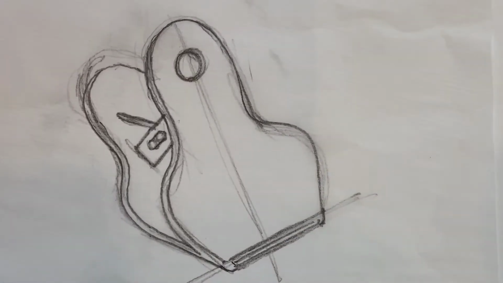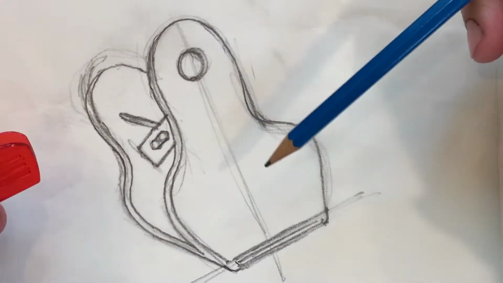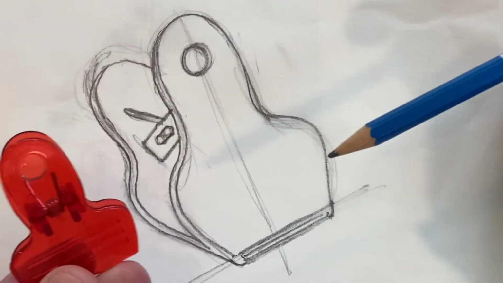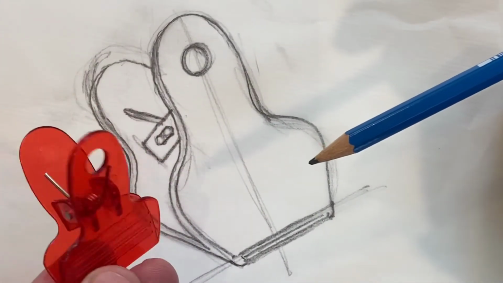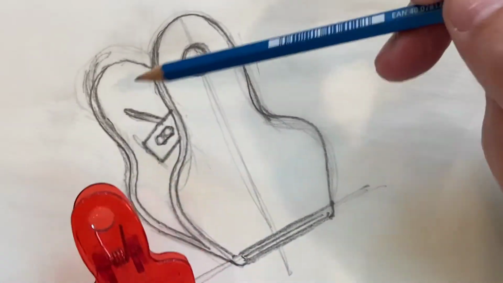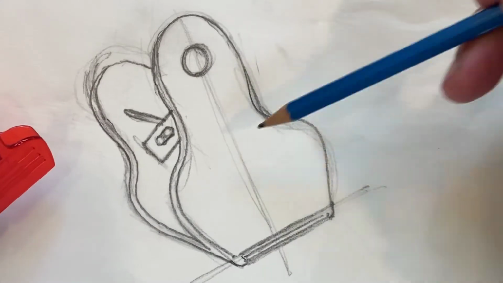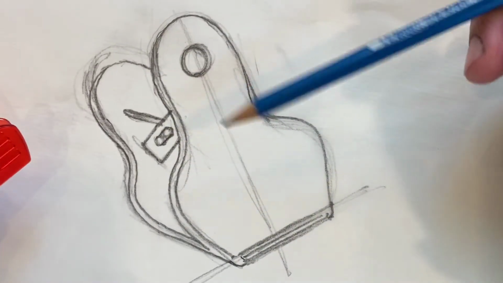So now I have drawn a line drawing, which is also referred to as a contour drawing, of my paper clip, like this. It's the inside here. This plane is that plane is this plane. Okay, so basically I have the whole form, the structure down.